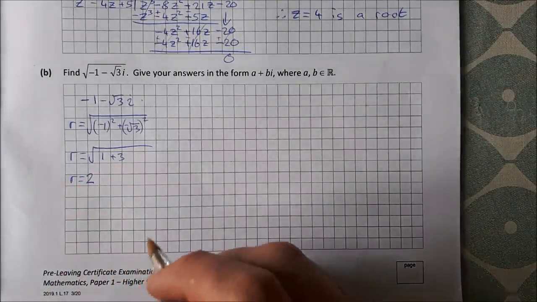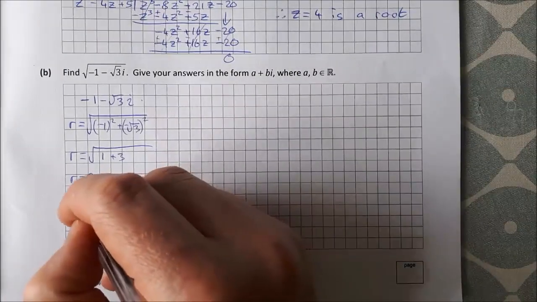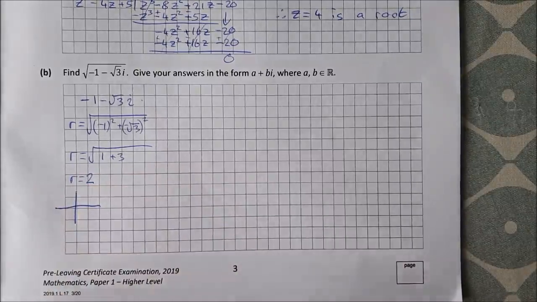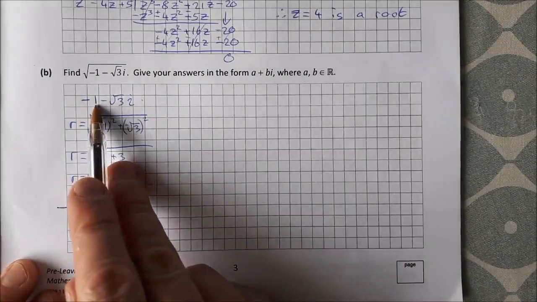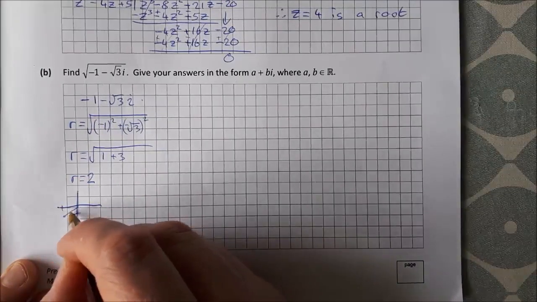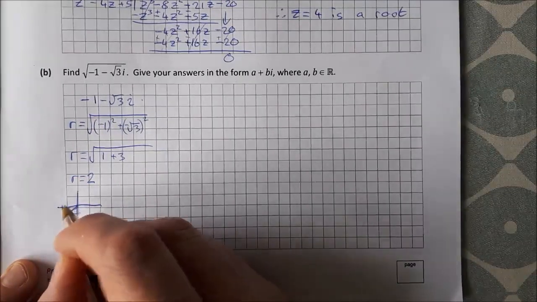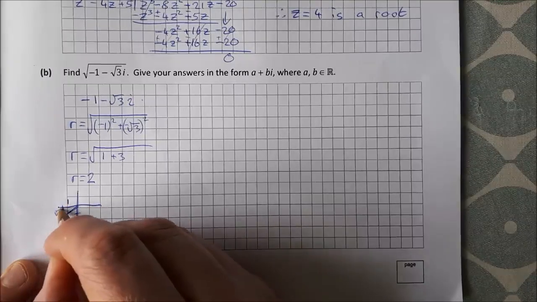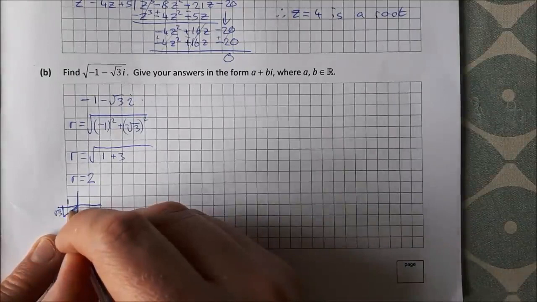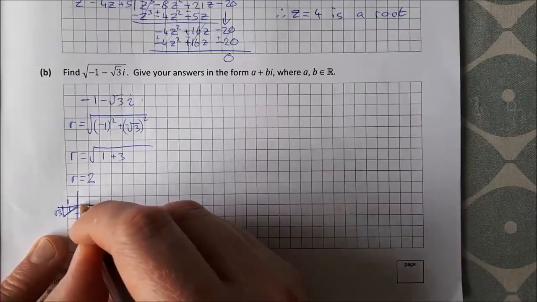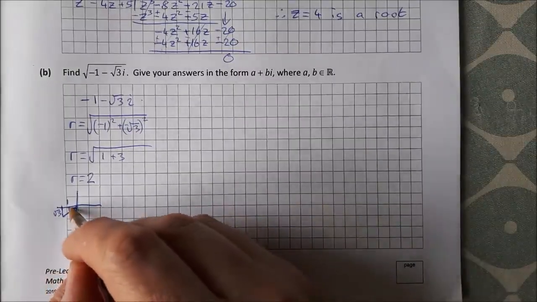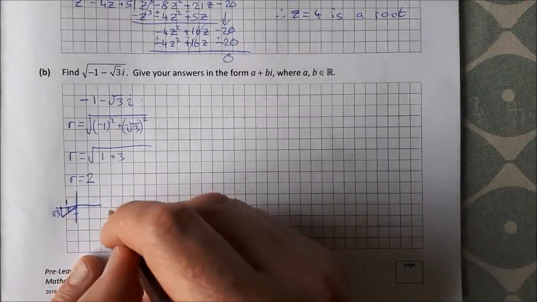Then I need to find my angle. So if I just draw a quick sketch of what this complex number looks like. It's minus 1 minus root 3, so it's down here. I can make a little right angle triangle where that's 1 and that's root 3. So I want to find this angle here, and then I can find the full angle from the start of the x-axis there. Let's call it alpha.